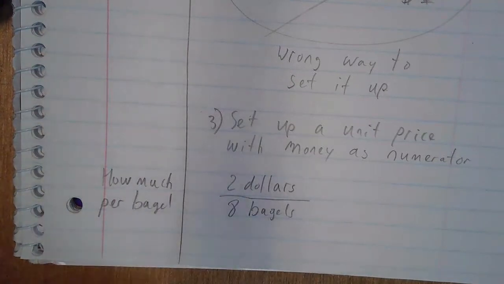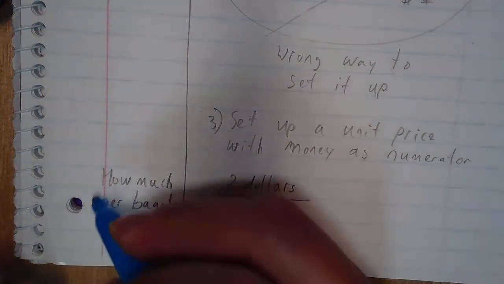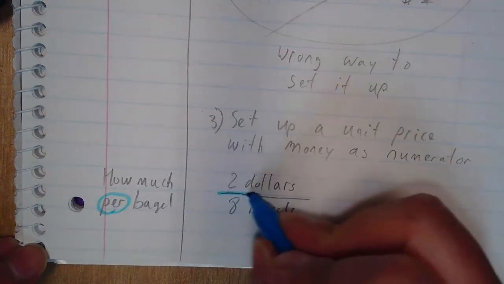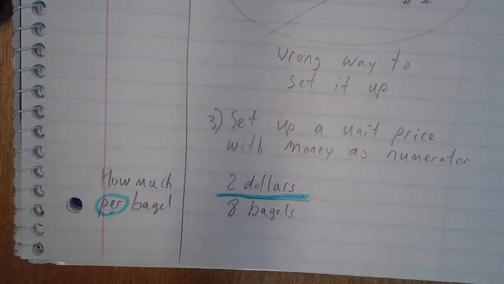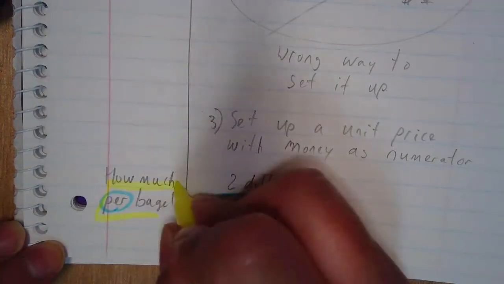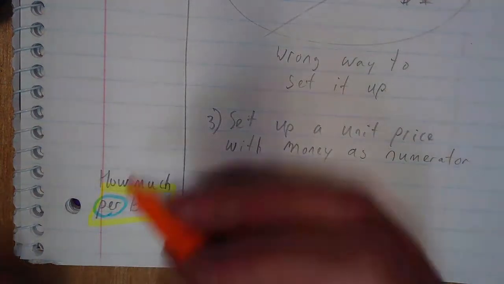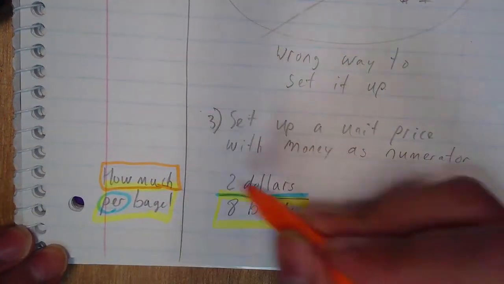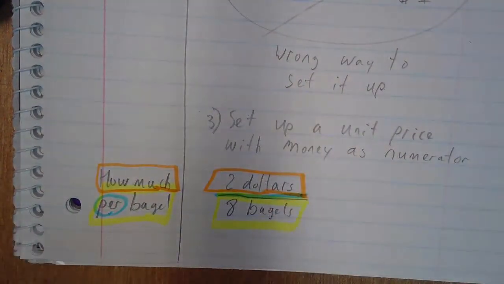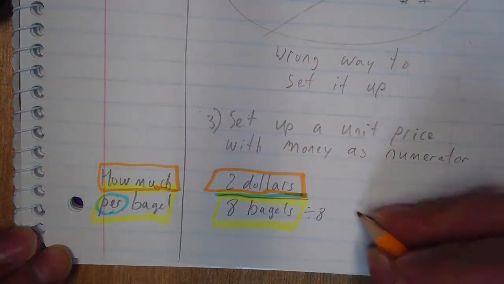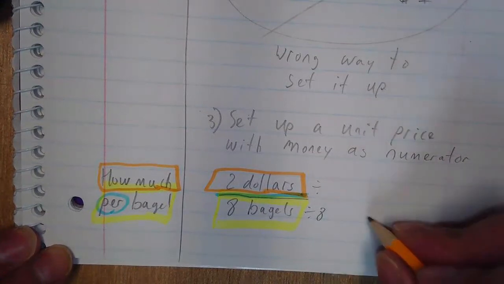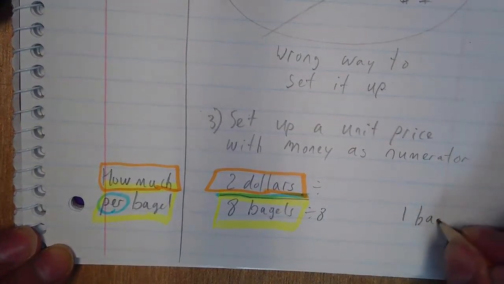What am I doing? I'm looking for my blue highlighter. Apparently it disappeared on me. Per bagel. Okay. We're going to divide by 8. Why? Because I want to know the price of one bagel.